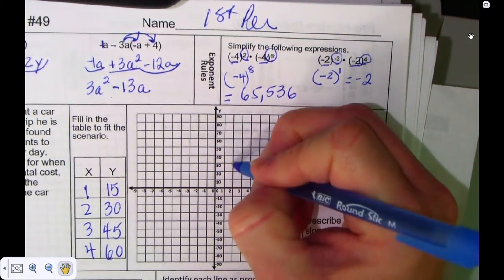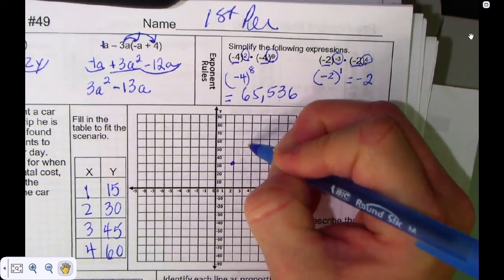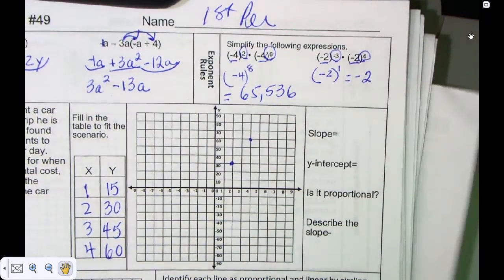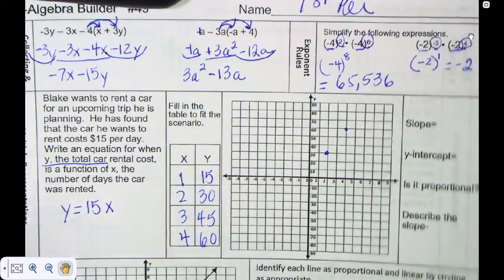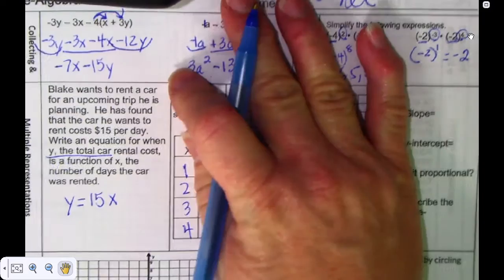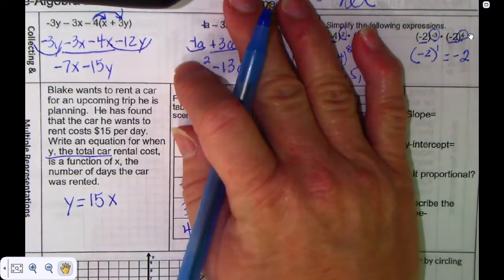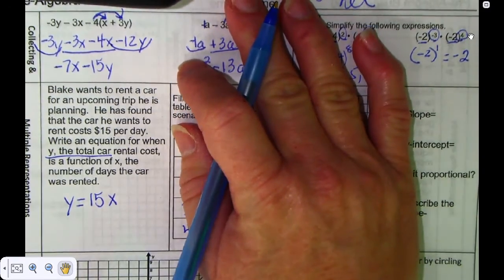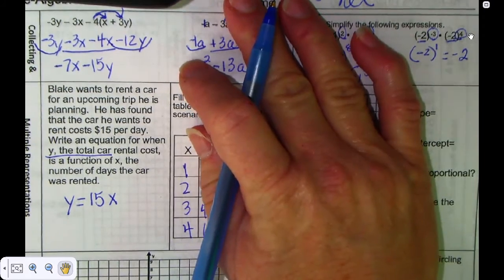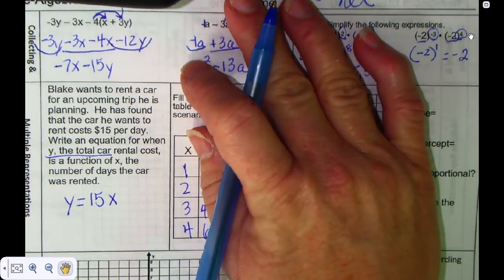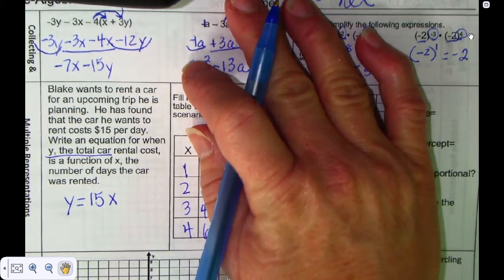So 230 and 460. Hey, is this proportional? Why? How do I know it's proportional? I don't know it goes to the origin. Tell me, Jane. Okay. I need to hear the best thing possible.